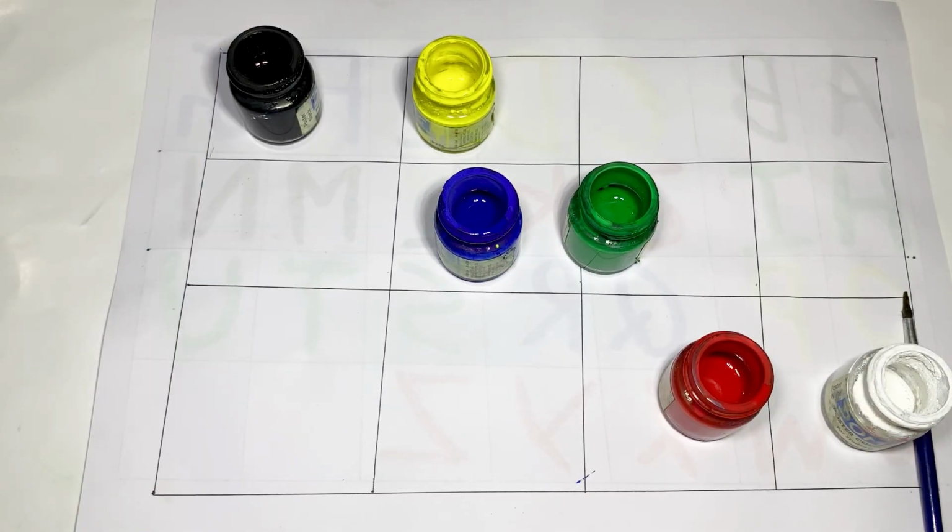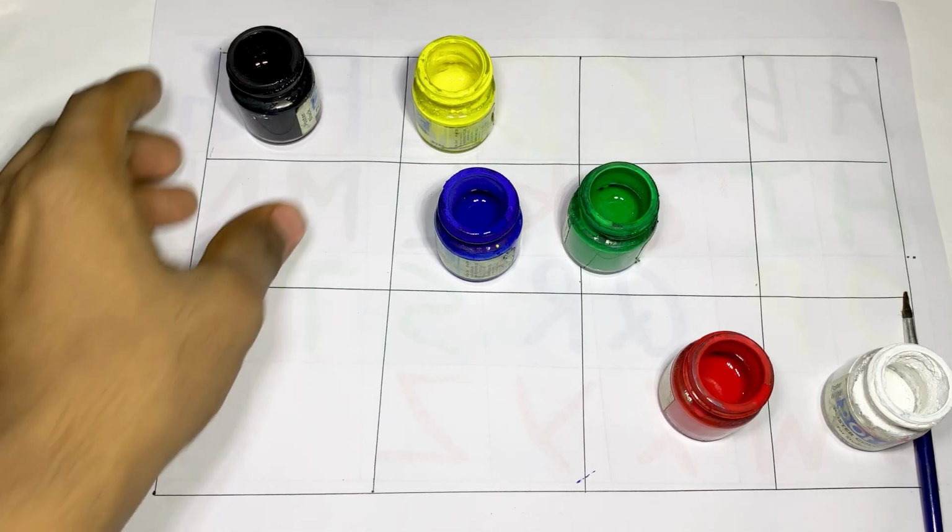Today we learn and draw capital letter alphabets. So kids, let's learn the names of the colors.